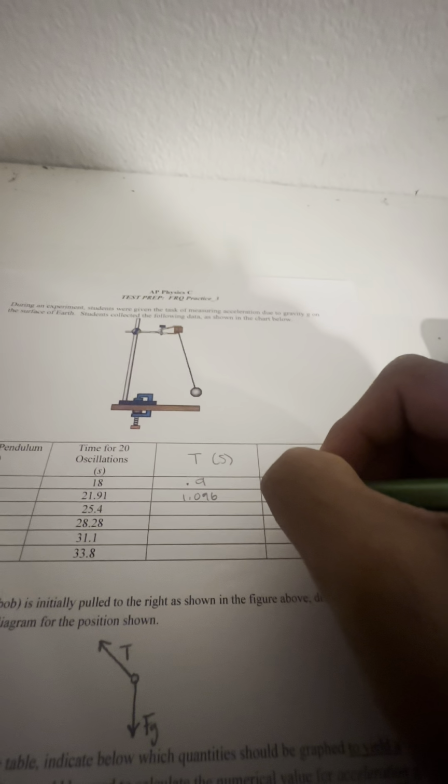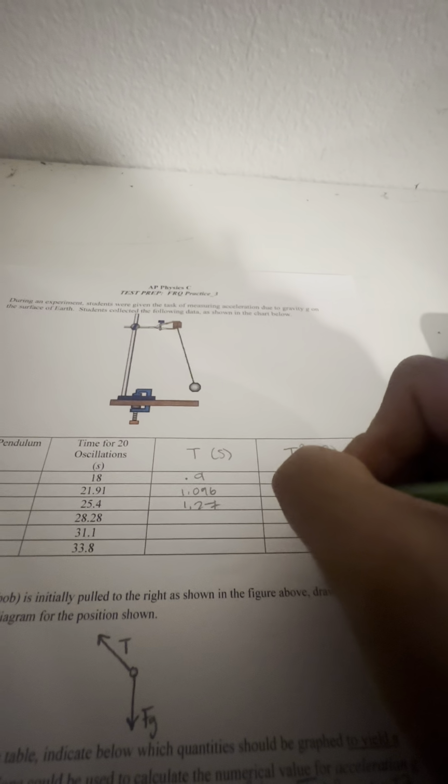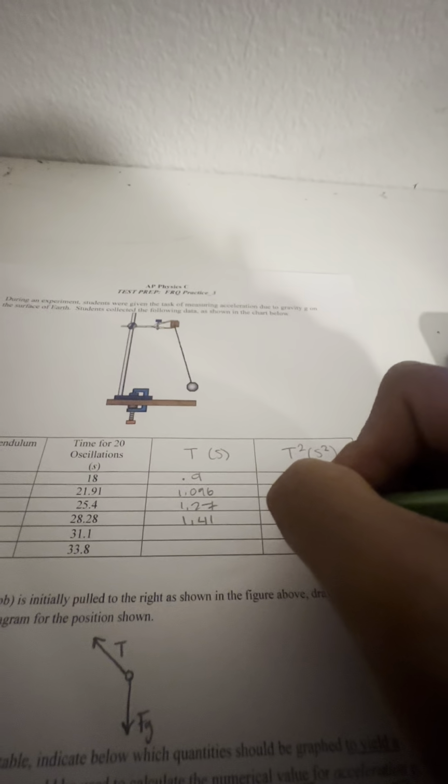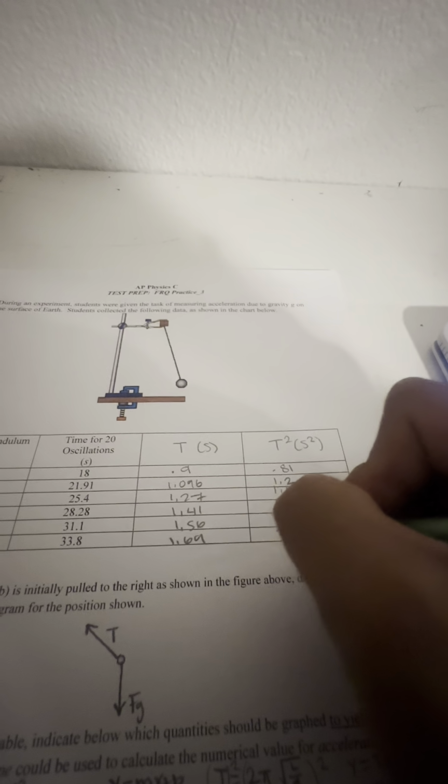So this is going to be 1.096. T squared is going to be 1.2. This one is going to be 1.27, and this is going to be 1.613. This is going to be 1.41, and this is going to be 2. This is going to be 1.56, and this is going to be 2.42. And the last one is going to be 1.69, and this is going to be 2.856.